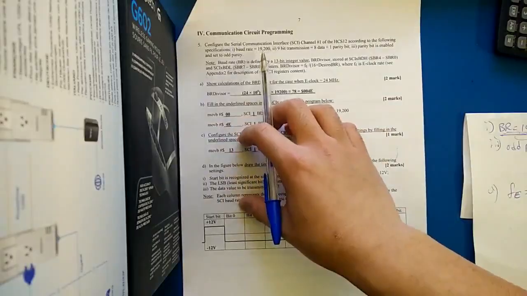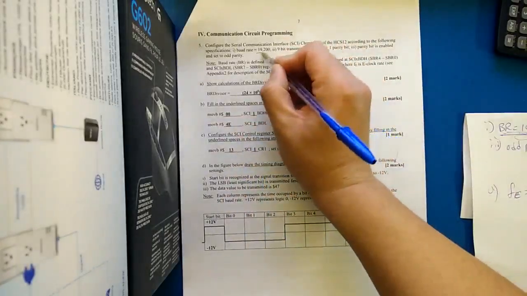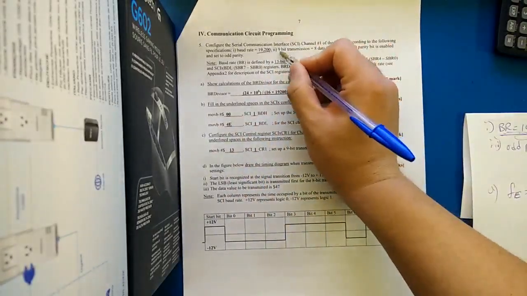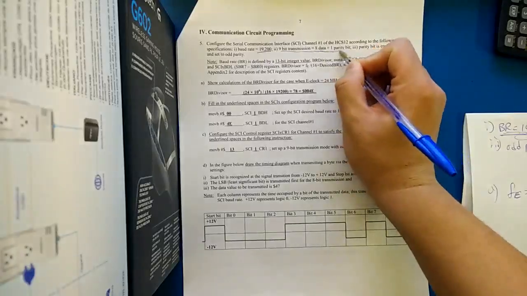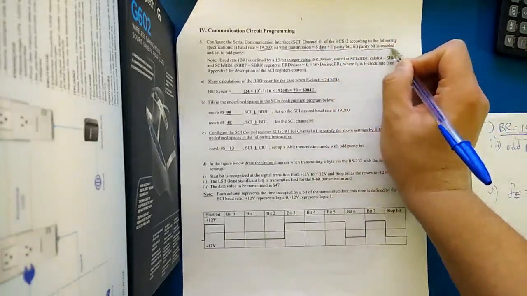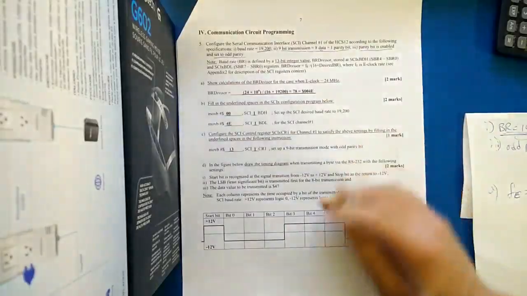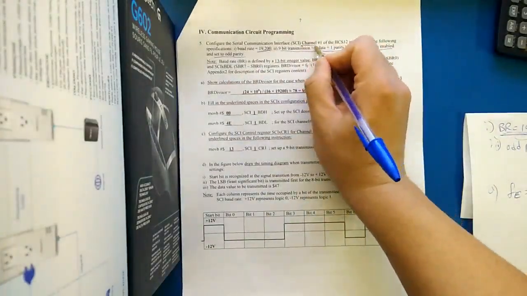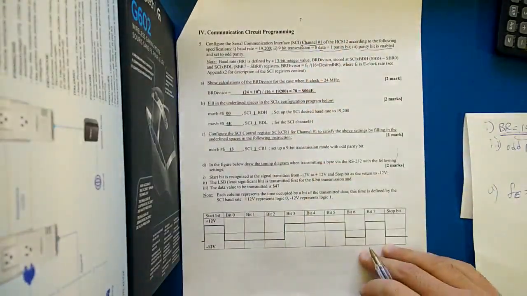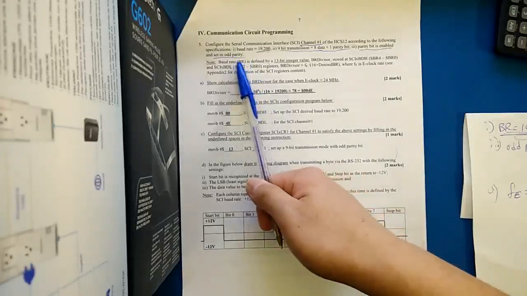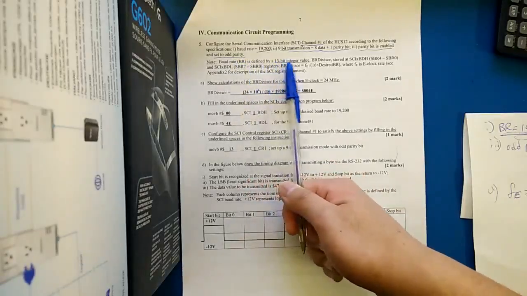Baud rate is 19,200, so that's important. We're going to underline that. 9-bit transmission, 8-bit data, 1-bit parity, and the parity bit is enabled and set to odd parity. Okay, and another thing to notice is channel 1. So we also note that the baud rate is defined by a 13 integer value.